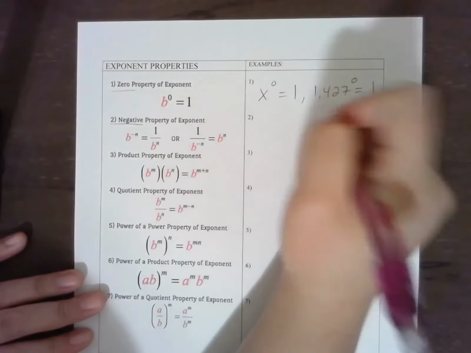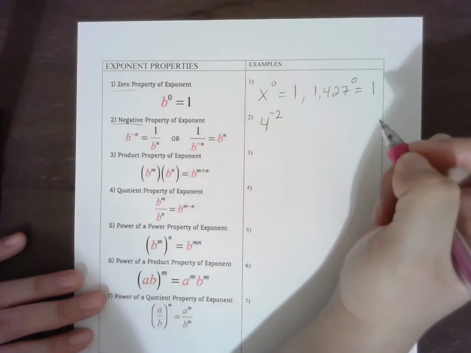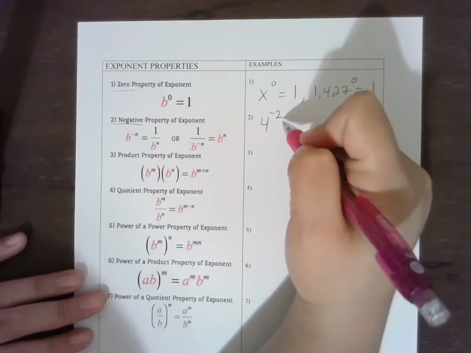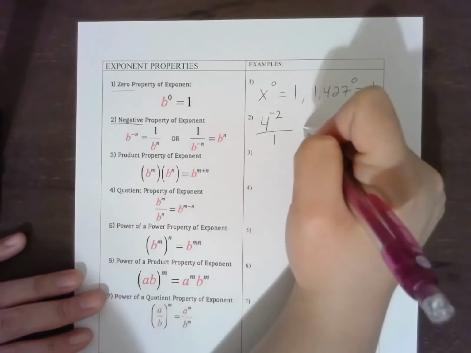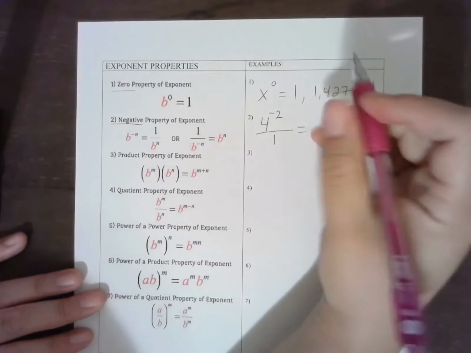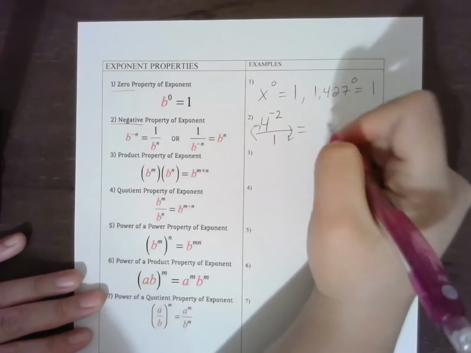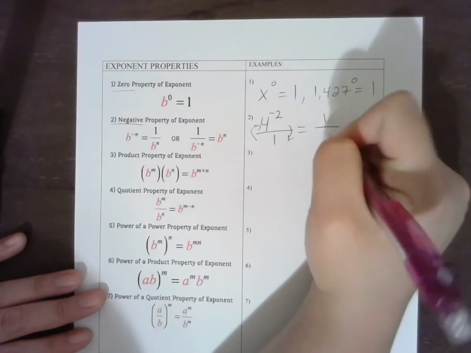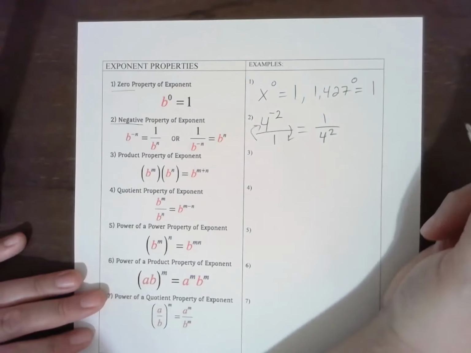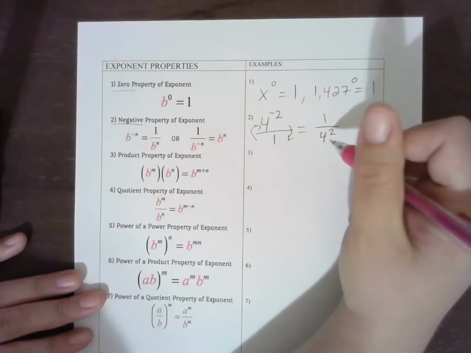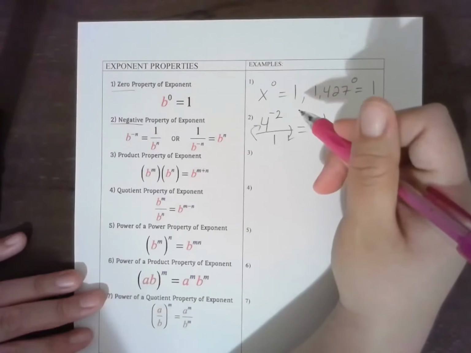Okay, so we have 4 to the negative 2nd power. And if I want to make that negative 2 into a positive 2 exponent, I'm going to put this over 1, and I'm going to take the reciprocal. Remember, reciprocal means we switch the numerator with the denominator. So that means it's going to be 1 over 4 squared, and now it's a positive. And it works both ways. If it had been in the denominator, then we would have just moved it to the numerator instead.